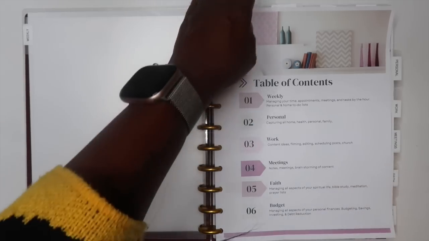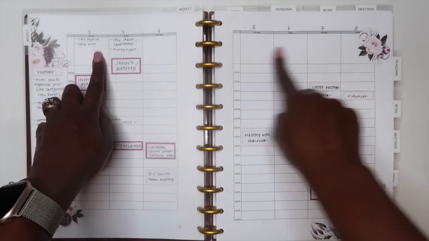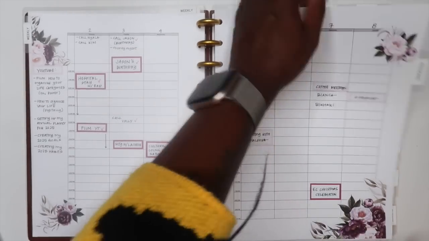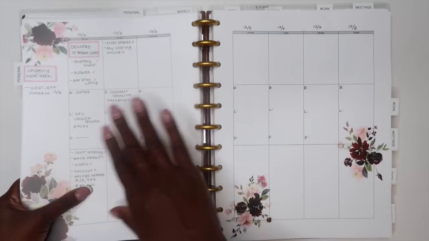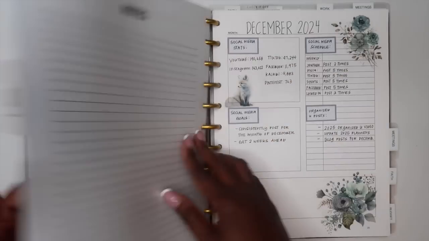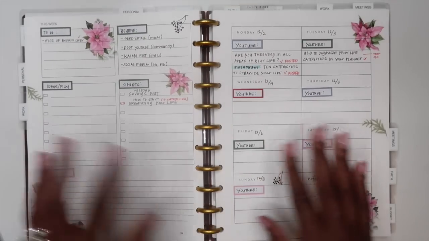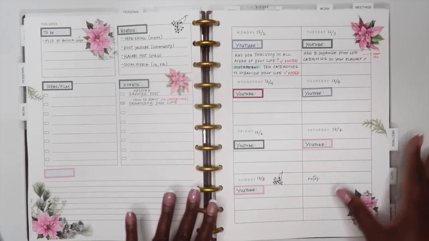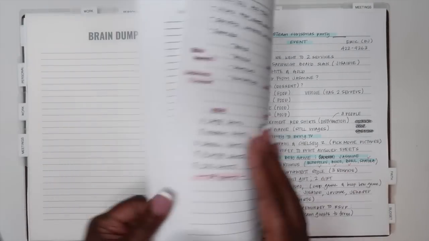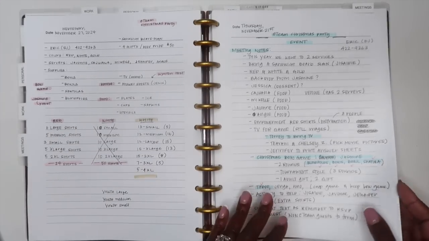So now within this planner, I can manage my time and my to-do list. I still have an area where I can manage all of my to-dos. I can also manage my health and my wellness and my home within my personal planner. I can manage my work and all the different things that I need to do for social media within my work planner. I can manage any meetings that I possibly could have or any brainstorming that I need to do within my meetings planner.